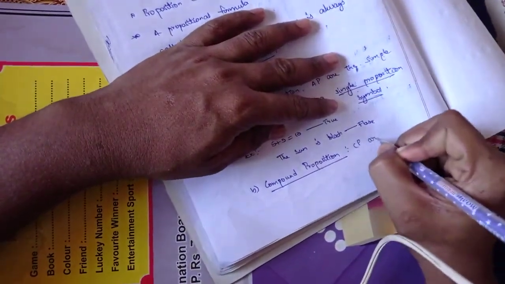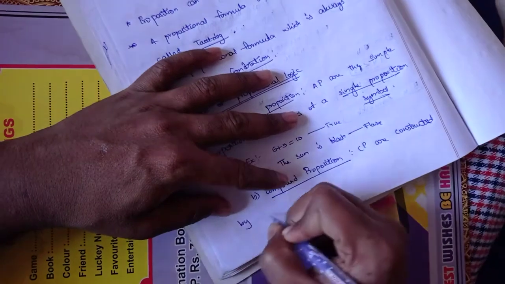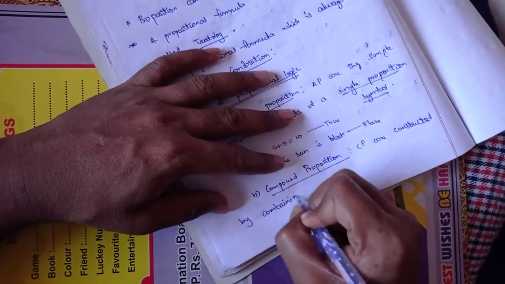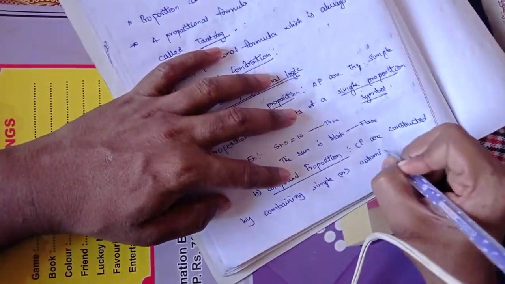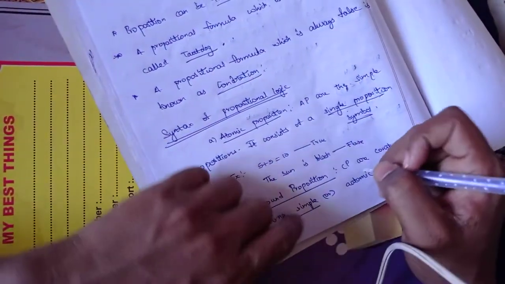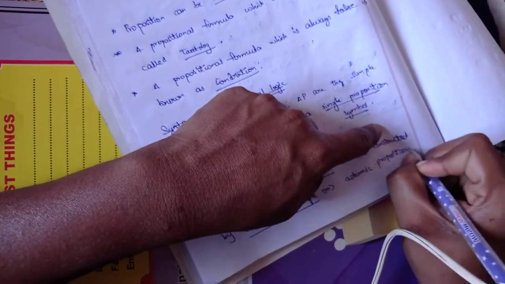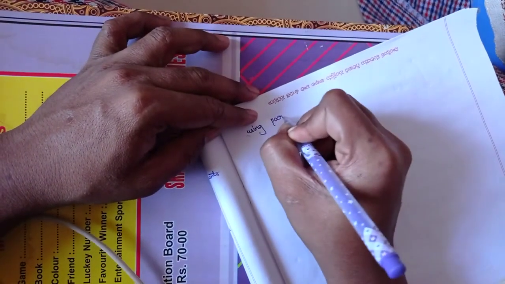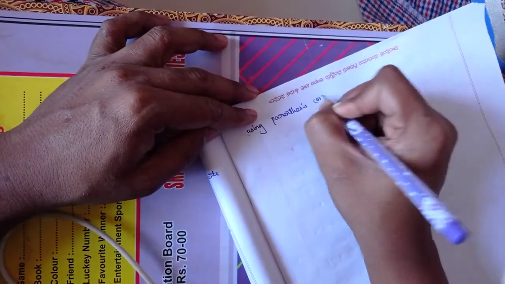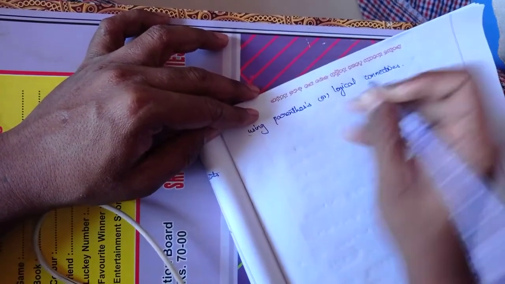Compound propositions are constructed by combining simpler statements, or we can also call them atomic propositions, using parentheses or logical connectives. So this is how we define it.